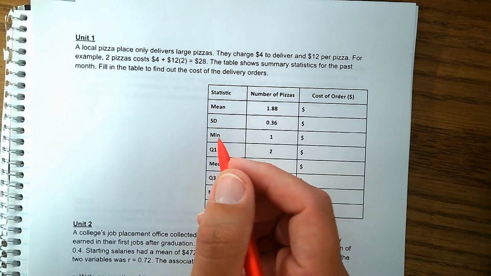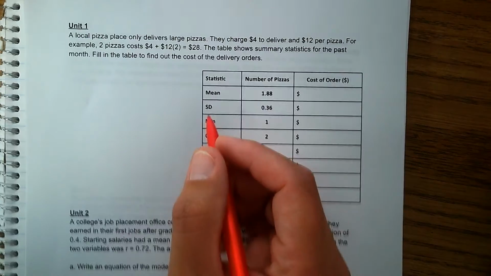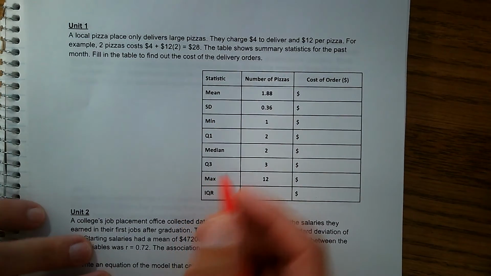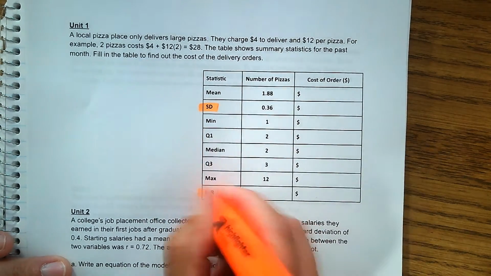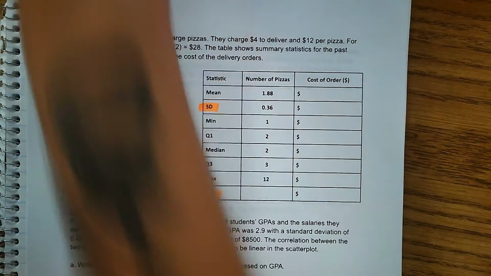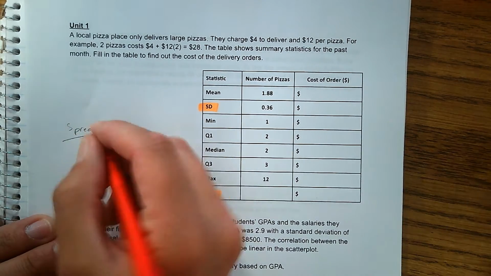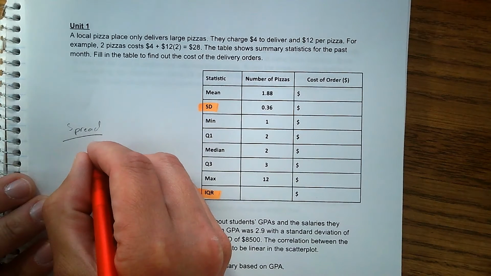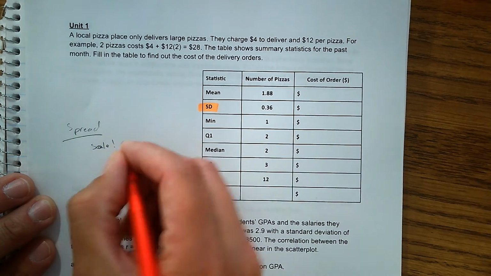So what we're looking for here is to understand that this set of numbers has what's called position numbers and spread numbers. Things like the standard deviation and the IQR are called spread numbers. With spread numbers, you only change the scale. You're only going to do the scale.